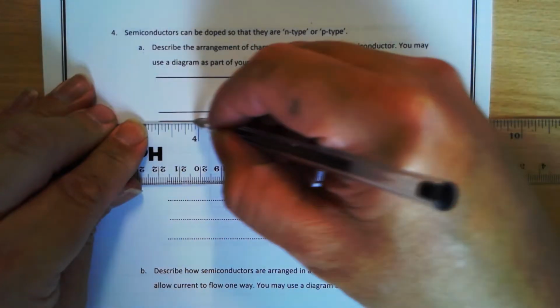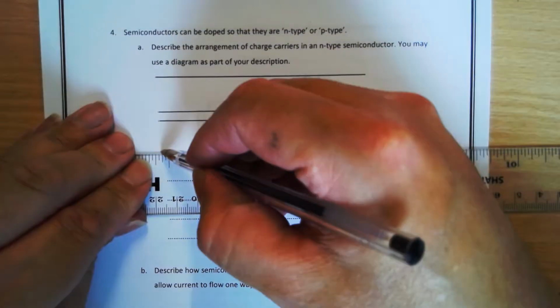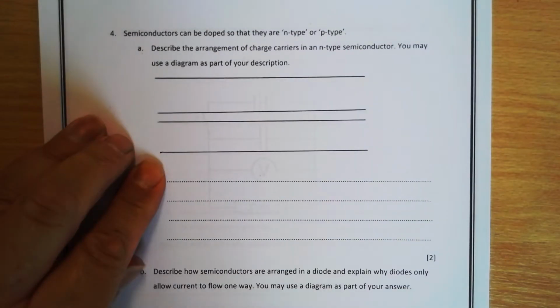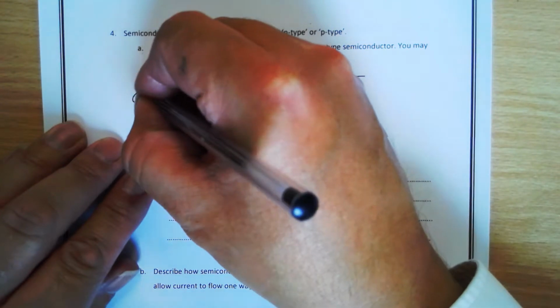With a semiconductor, the valence band of electrons is below the conduction band, with a little bit of a gap, and it changes the way it behaves electronically.